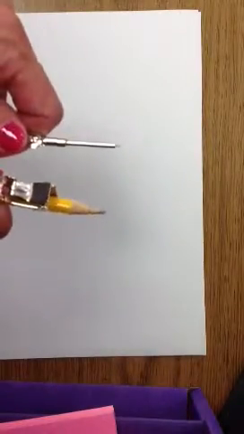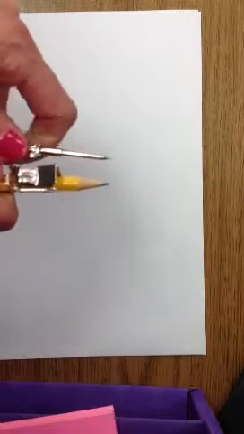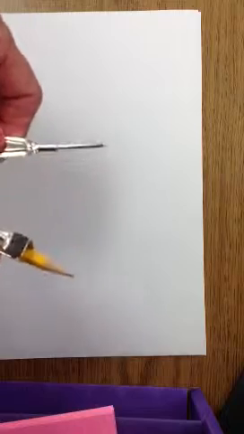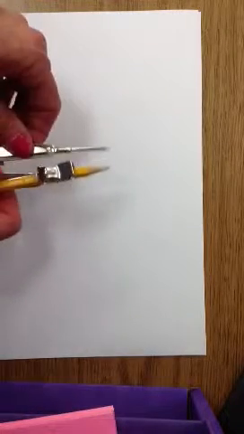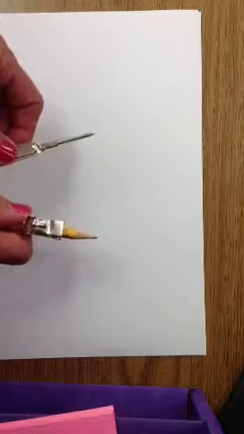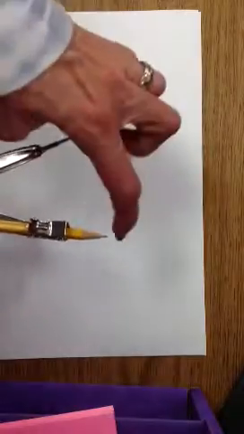So the closer together that you bring these, so here's the wide open, closer. The closer together I bring the tip of the pencil to the anchor, that is going to lessen or shorten the length of the radius of a circle or the length of a line, depending on what you're trying to create. And if I open it wider, of course, that's going to make the radius of my circle or the length of a line longer.